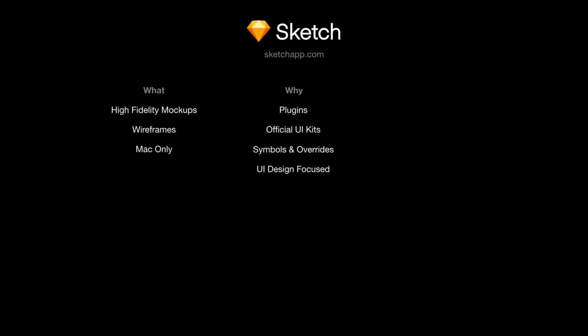Why we like it is that it has really large plugin support. So if there's something Sketch can't do right out of the box, there's probably a plugin out there already made to do what you need it to do, and if not, you can make your own plugin.